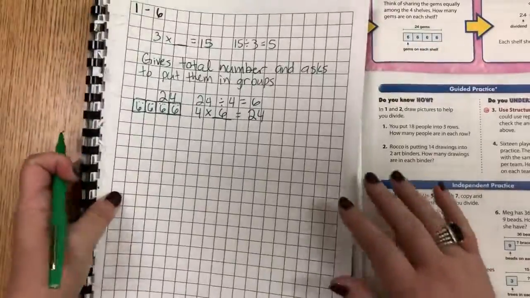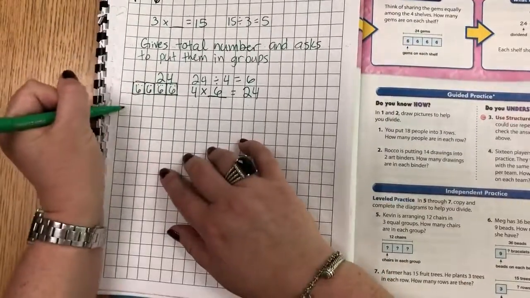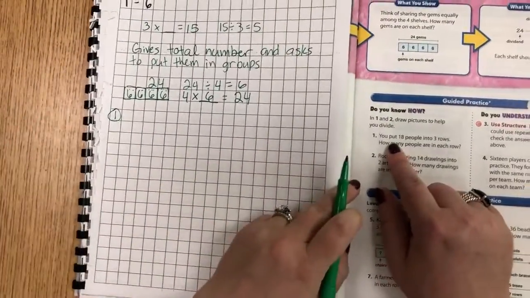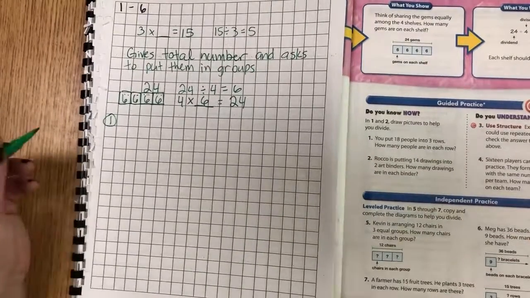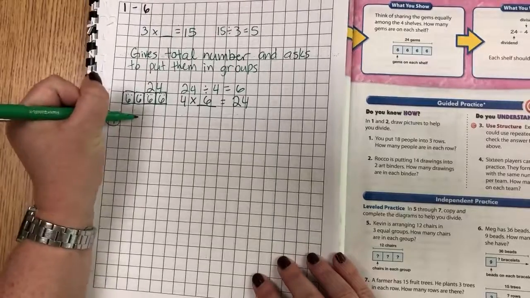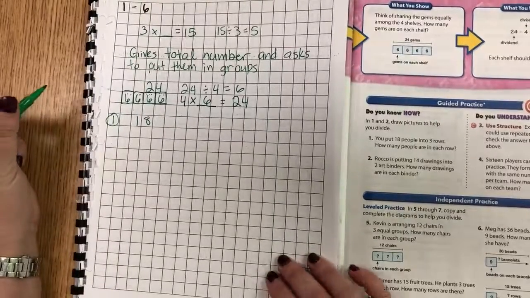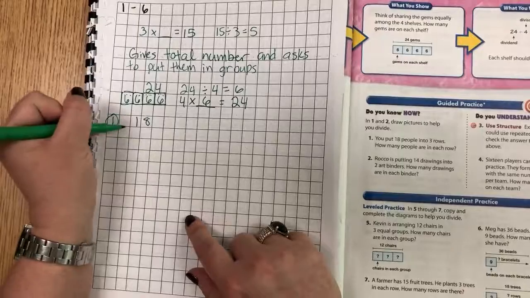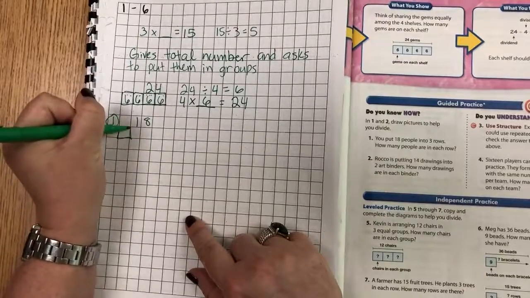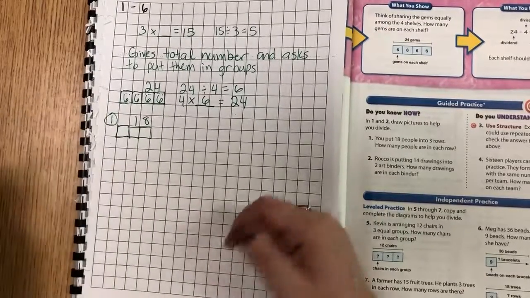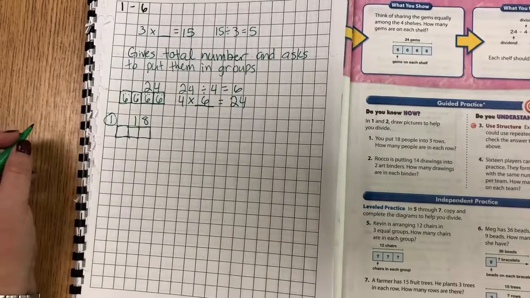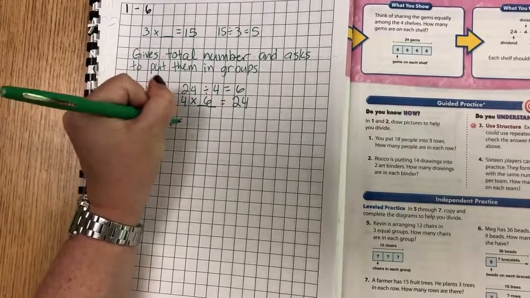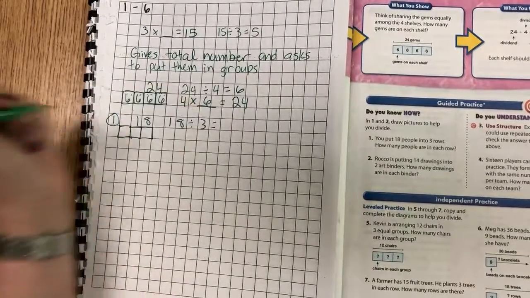So let's look at number 1. You put 18 people into 3 rows. What is my total amount? 18. How many rows do I have? 3. Okay, here's 1 row, here's 2 rows, here's 3 rows. Those are my groups. I've made 3 groups. To solve, I basically need to figure out what 18 divided by 3 equals.